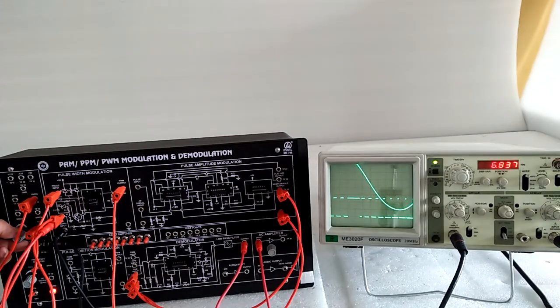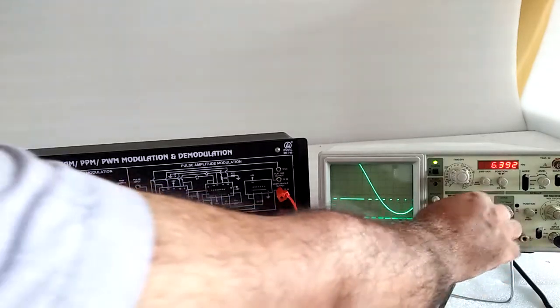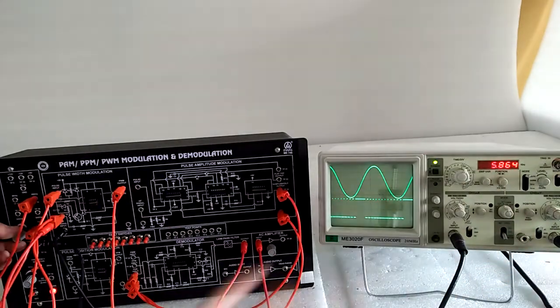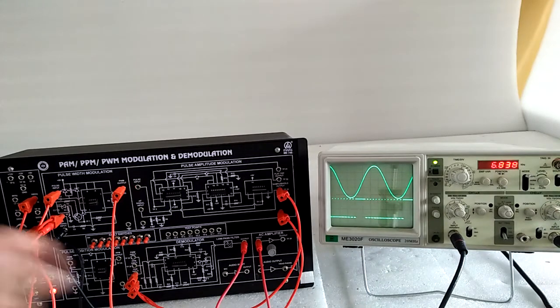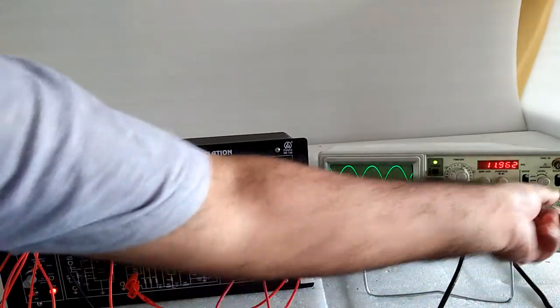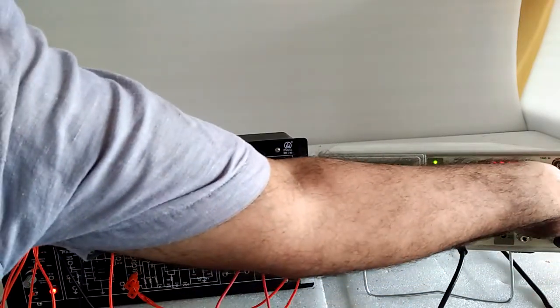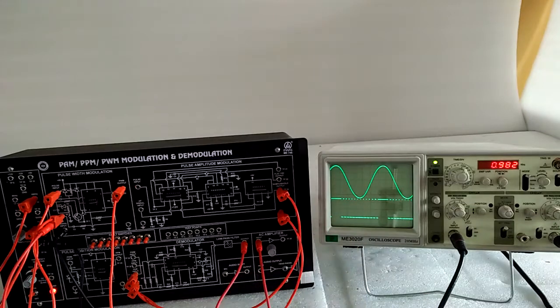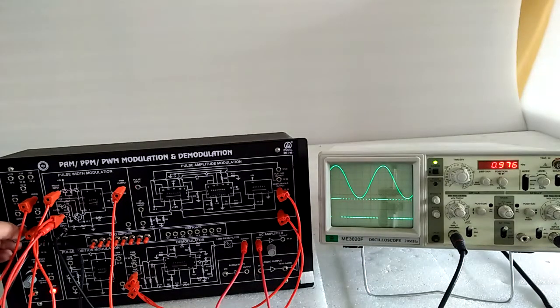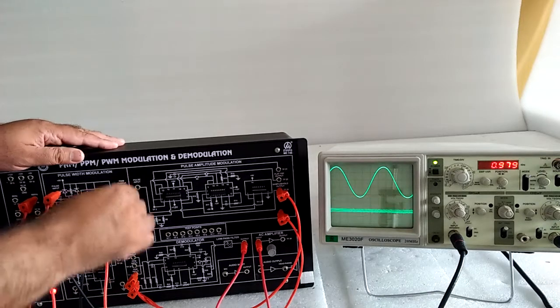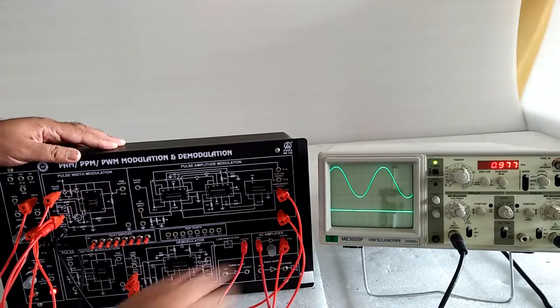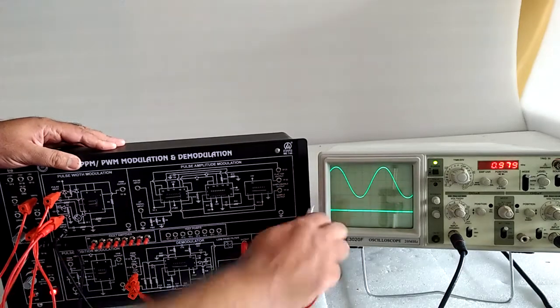due to increase of the AF signal amplitude. When we use 16 kHz, adjust the CRO, and the same way you can get the demodulation.